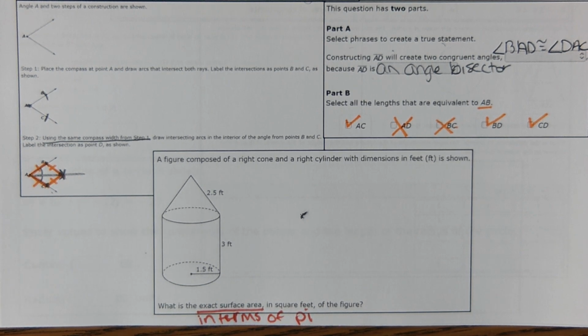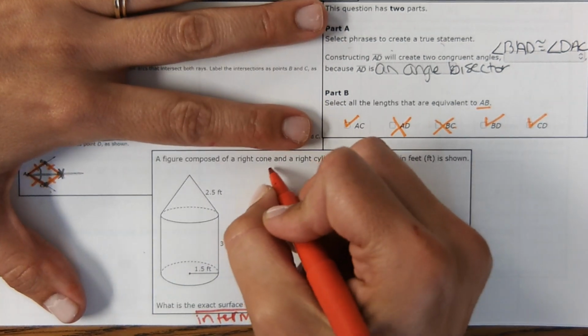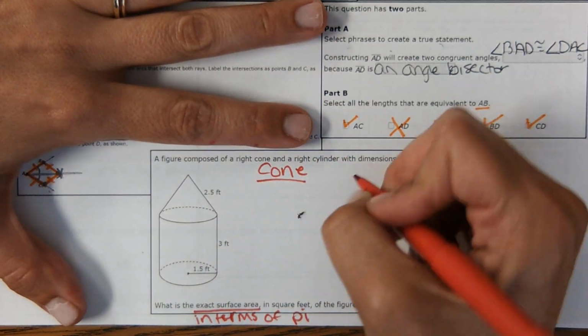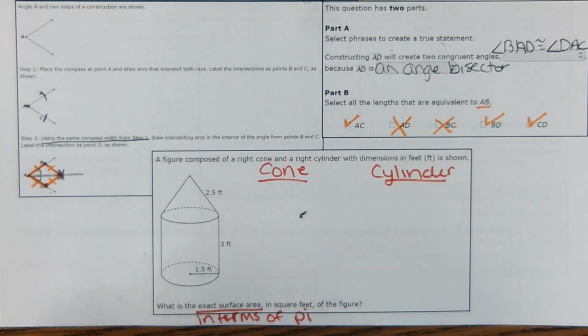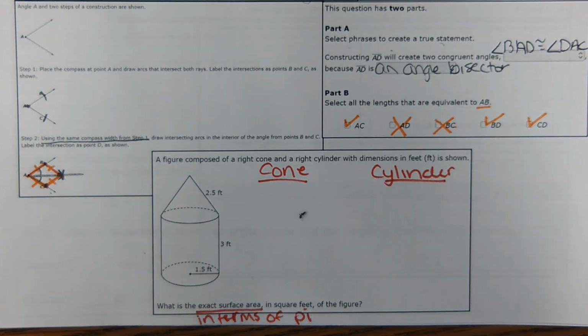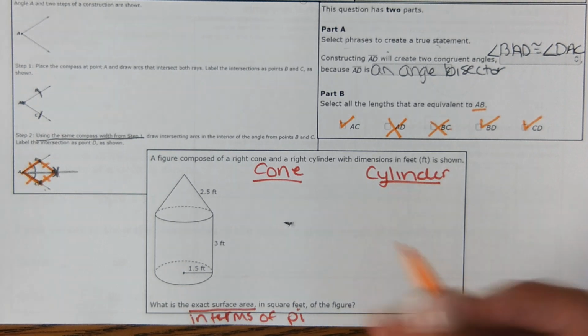Anyways. So we need to find the surface area of this whole thing. So we're gonna find the surface area of the cone and also the surface area of the cylinder part. And so surface area of a cone using the reference sheet: surface area equals area of the base plus pi RL.